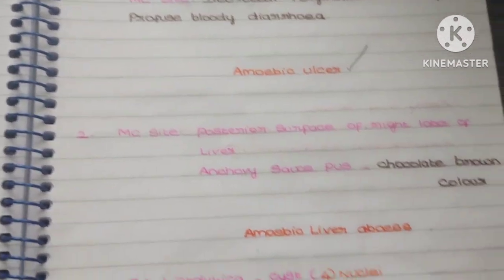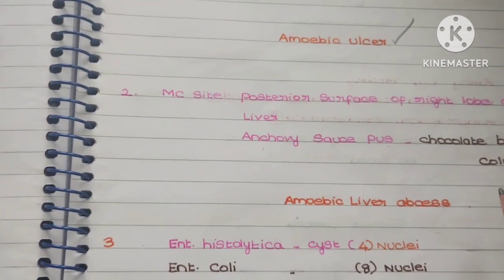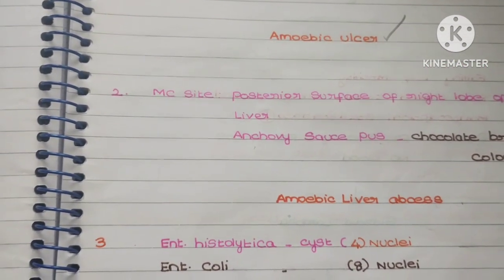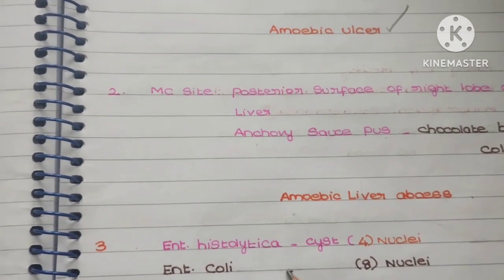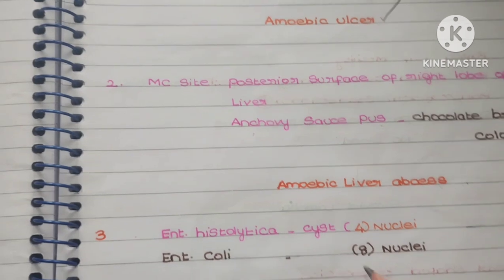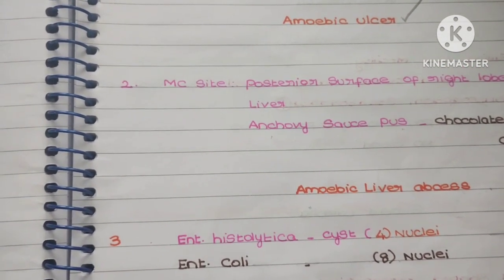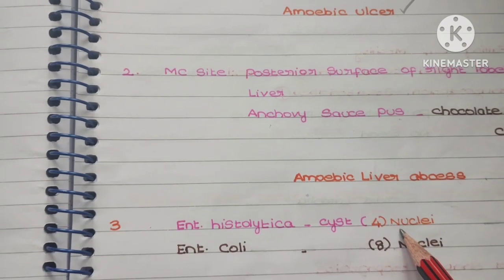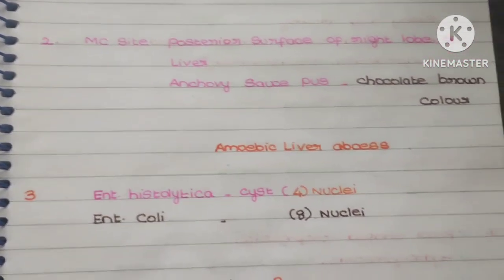So coming to third, some of the differentiating features. If they give a cyst diagram, and the cyst contains 4 nuclei, it is histolytica, that is Entamoeba histolytica. If the cyst contains 8 nuclei, then it is probably Entamoeba coli. So based on the nuclei, you can differentiate the cyst. So coming to the next diagnosis.